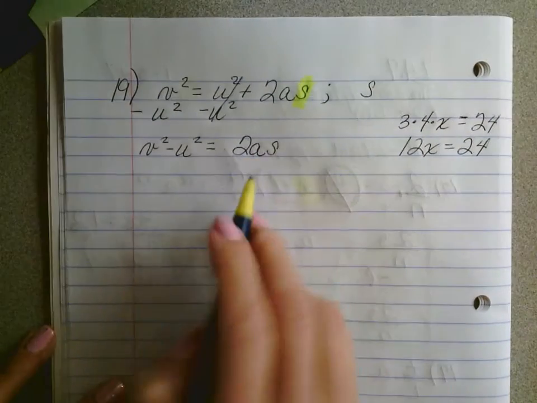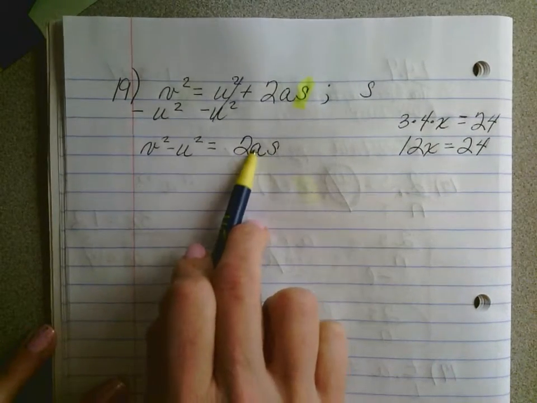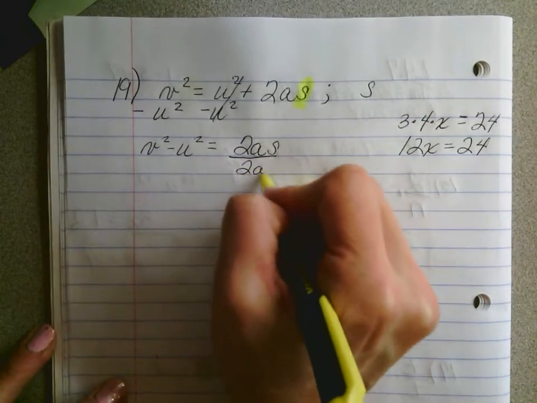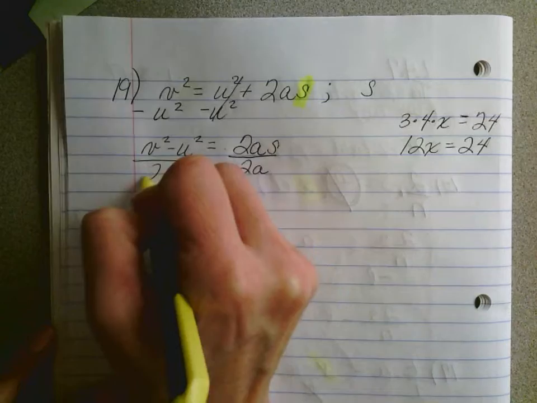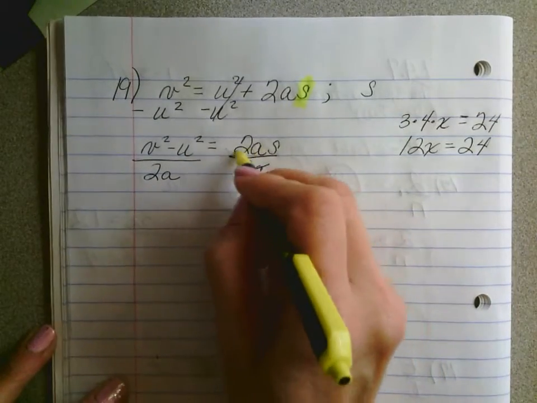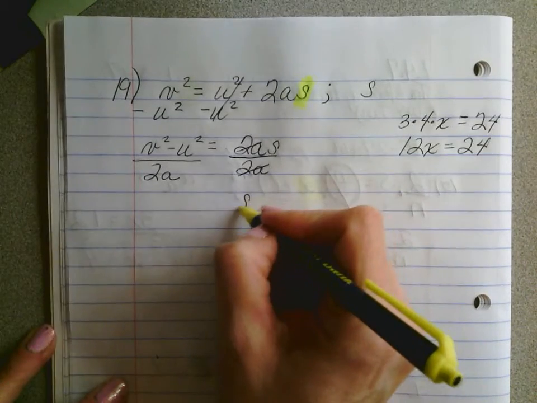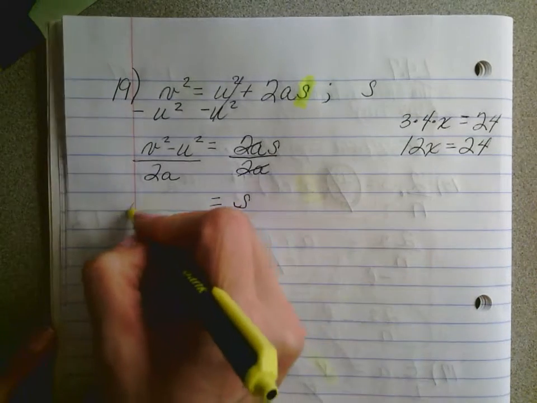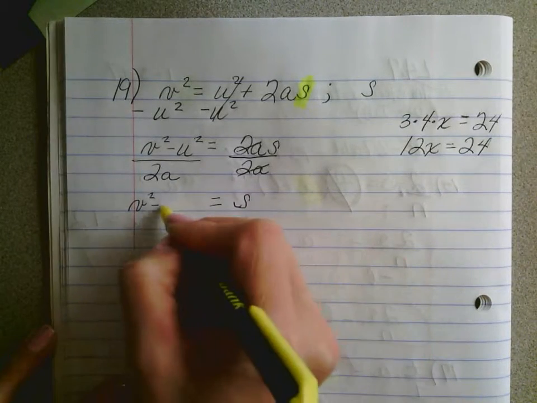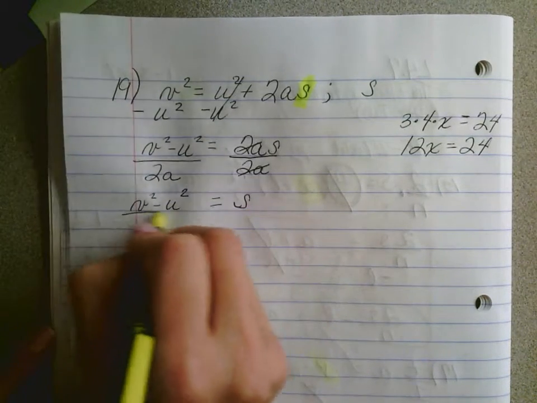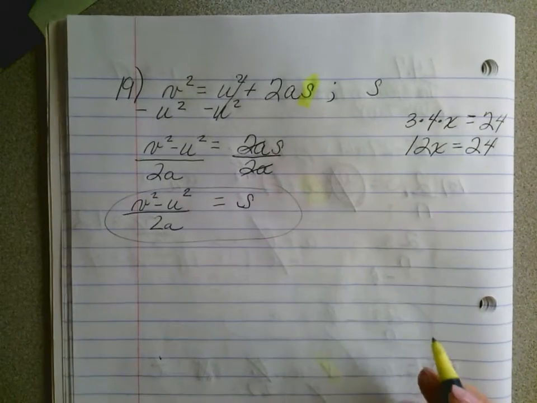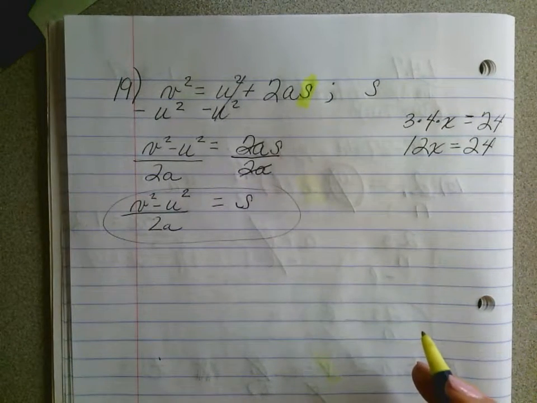Divide it away. Since it's 2 multiplied by a multiplied by s, if I perform the opposite, which is division, I extract the 2a from that. 2a divided by 2a is 1, so 1s is equivalent to v squared minus u squared divided by 2a. That's 19.